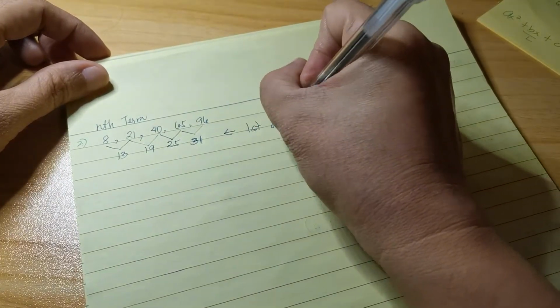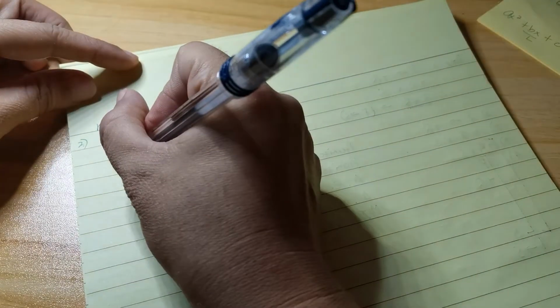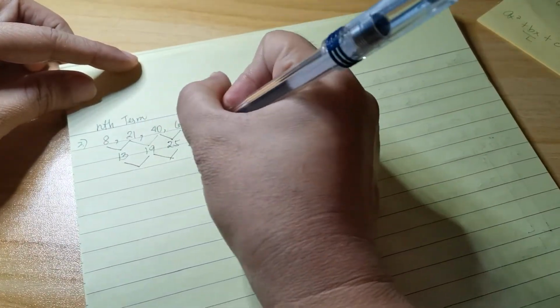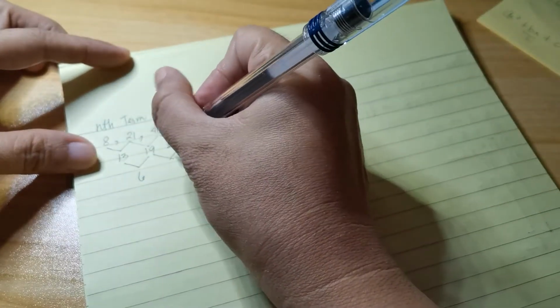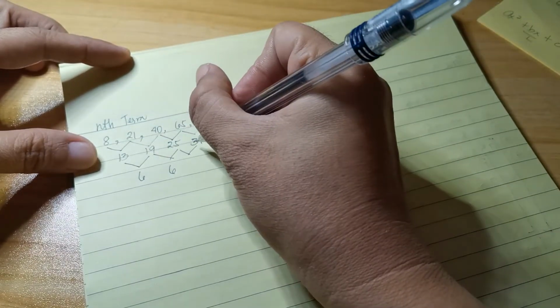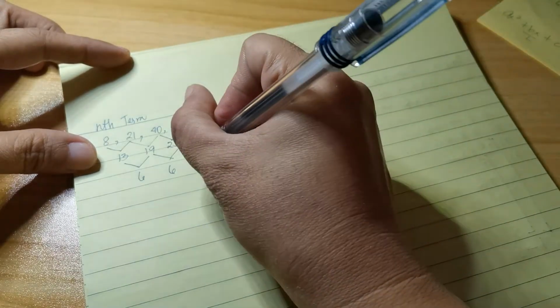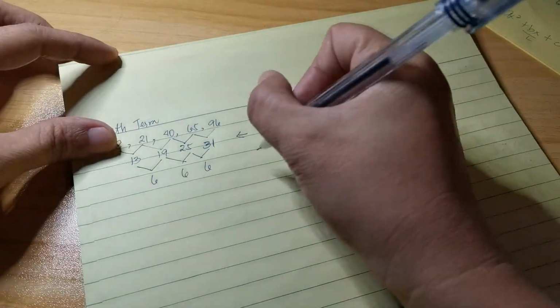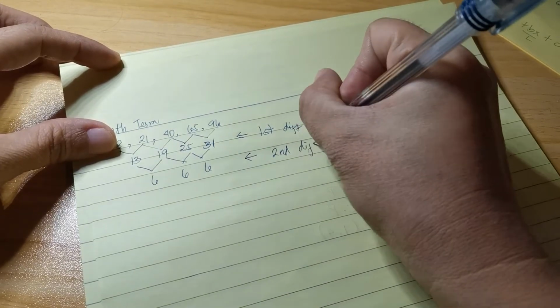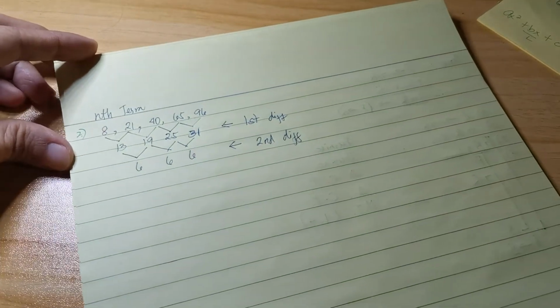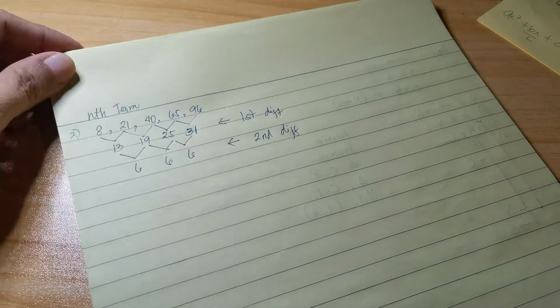So this is our first difference. Let us try dun sa second difference naman natin. So 19 minus 13 is 6, 25 minus 19 is 6, and then 31 minus 25 is 6. So we have a common second difference, meaning this is a quadratic sequence.